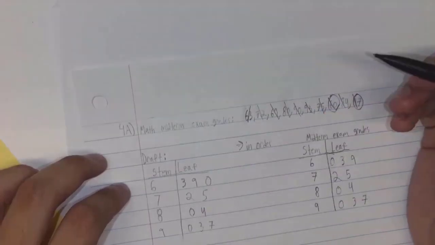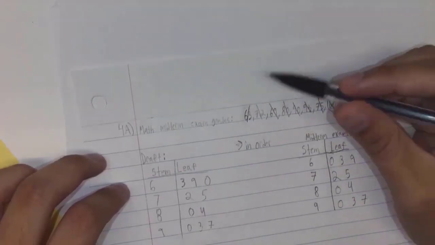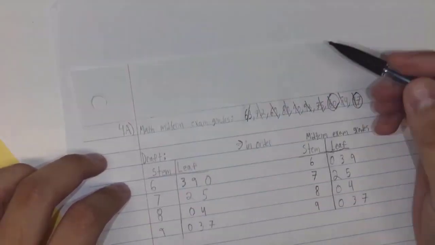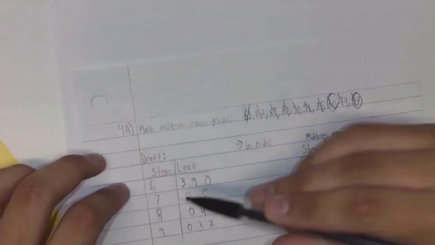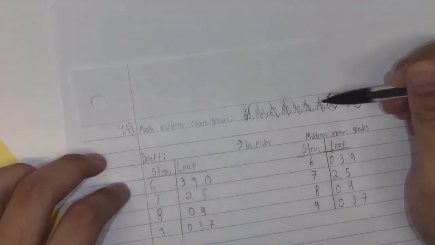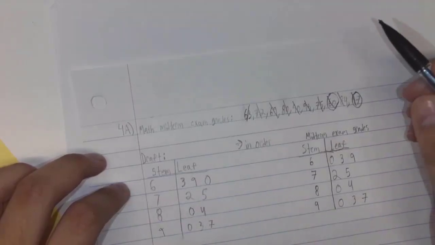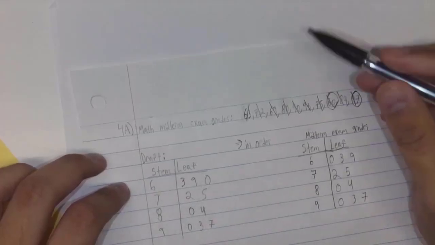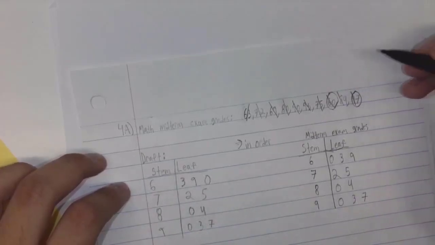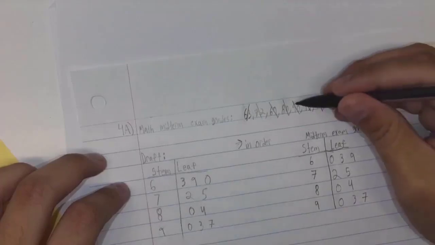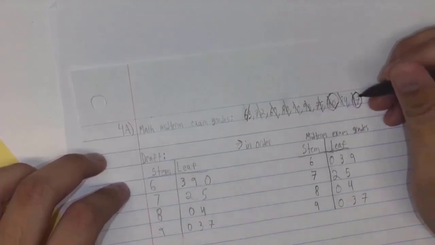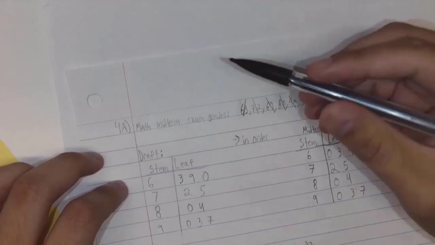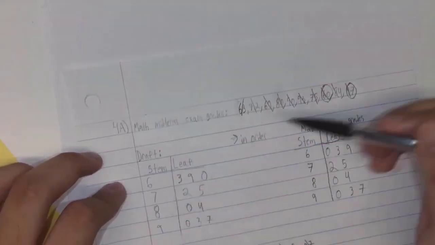Remember, this is a draft, so you don't have to put it in order, but conveniently, some are already in order. For the 70s, we have 72, 75, and for the 80s, we have 80, 84. For the 90s, we have 90, 93, and 97.